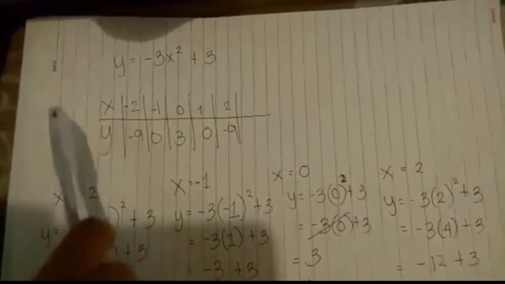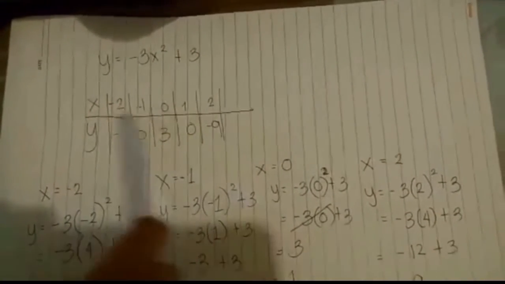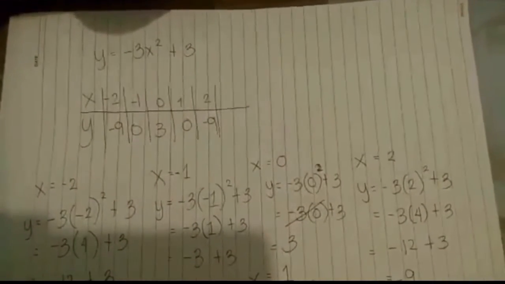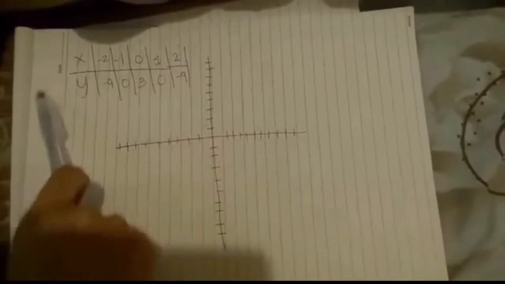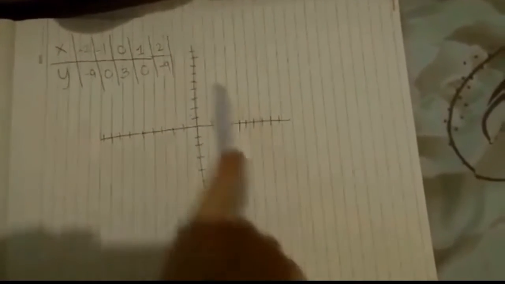So, as you can all see, the x-values and the y-values are now complete. We will now do the graphing. Now, we can start the graphing. We will use these x-values and y-values to do the graphing. Now, this is the result of the graph.